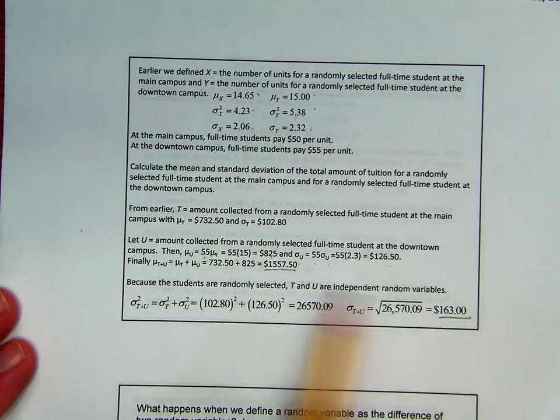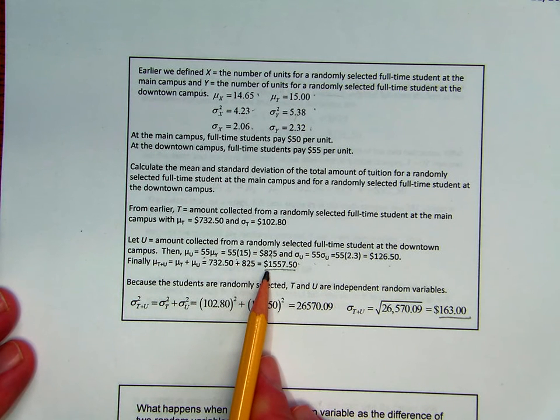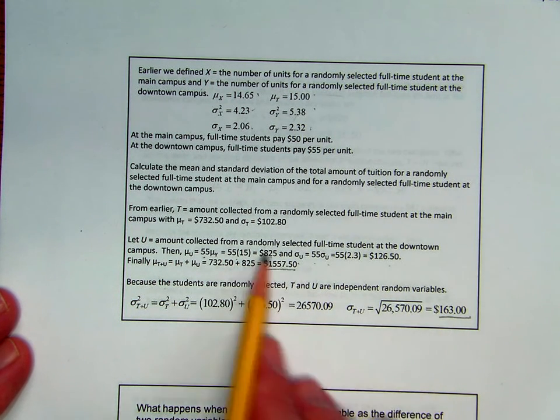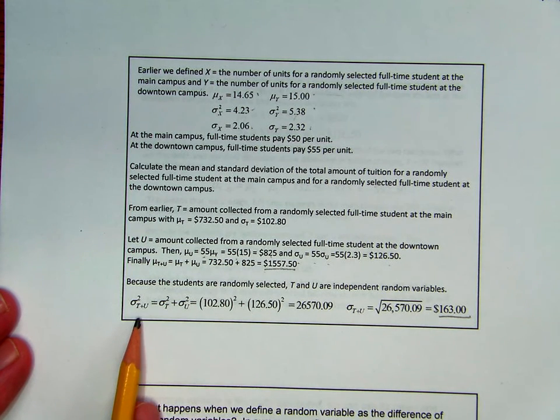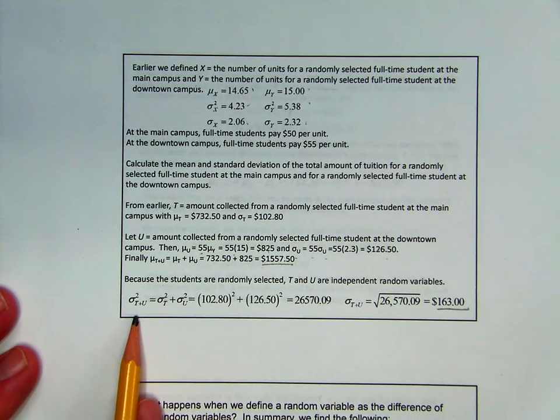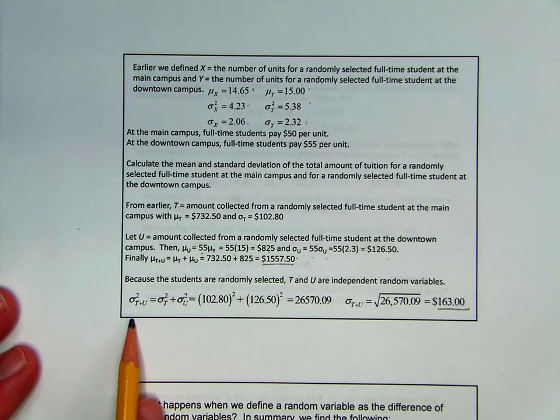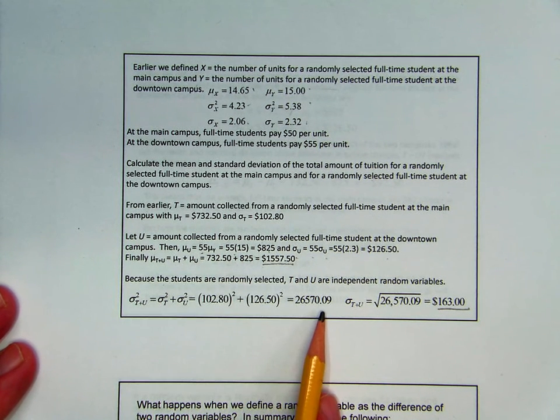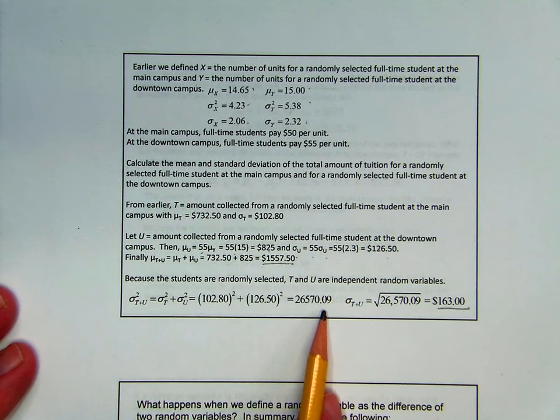You should always have units. For mean, you should always have units, and for standard deviation, in this case dollars. The unit for variance would be squared dollars. Squared dollars, it's kind of tough to wrap your brain around why you even want to report that. Again, variance is something that we use for computational purposes, not really to report final summary statistics.